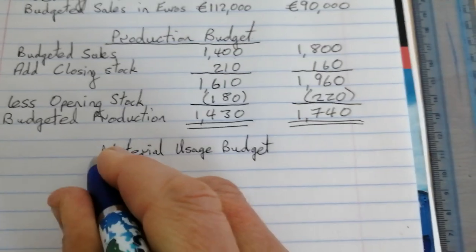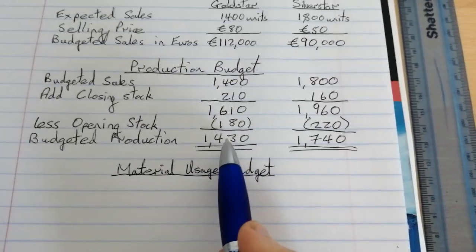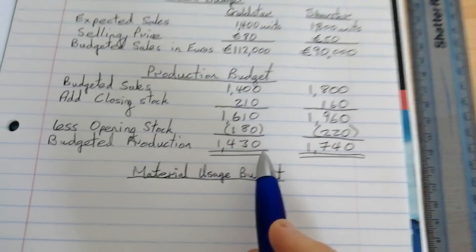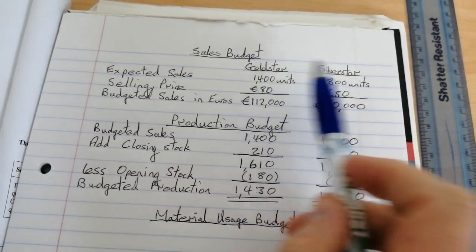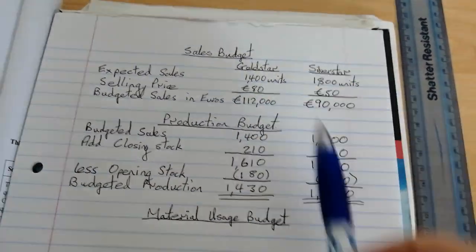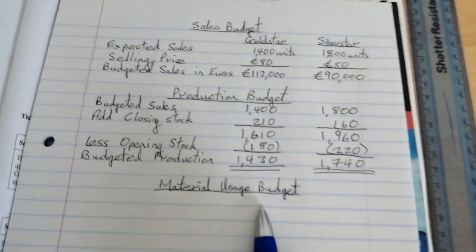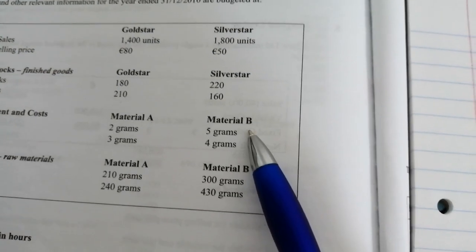And this budget is about forecasting or budgeting how much materials you'll need in order to manufacture or produce the number of units that you wish to produce. Okay, so since it's about materials this time, we don't have the same column headings. So these were all about the finished products that you were going to produce. Now it's about the amount of materials you need for these finished products. And they make it nice and simple in this question. Instead of having dozens of materials going to each product, it's just a material A and a material B that goes into making each of the gold star and silver star.